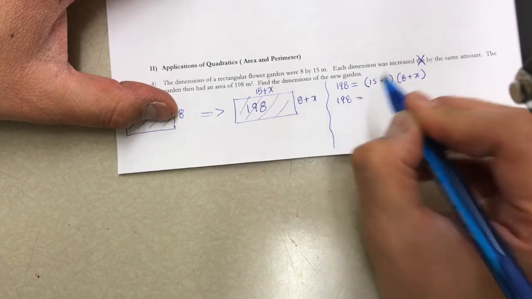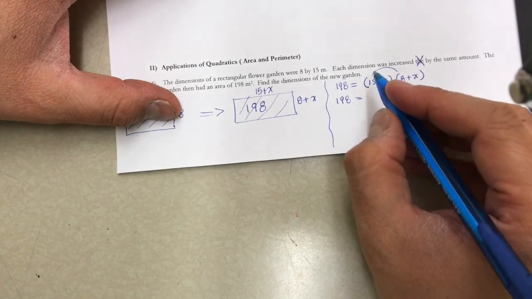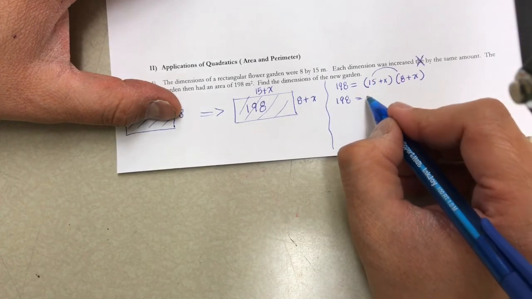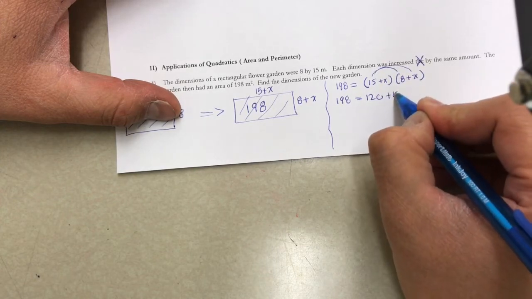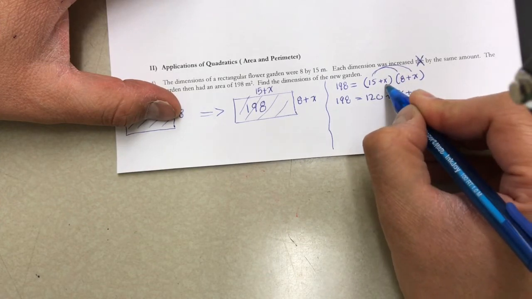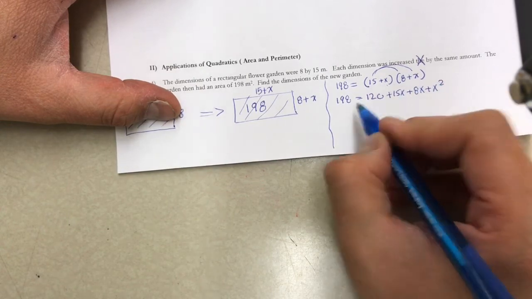We now distribute 15 to 8. That brings us to 120. 15 times x, and also x times 8, and then x times x.